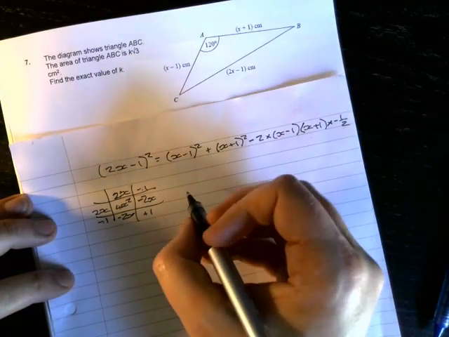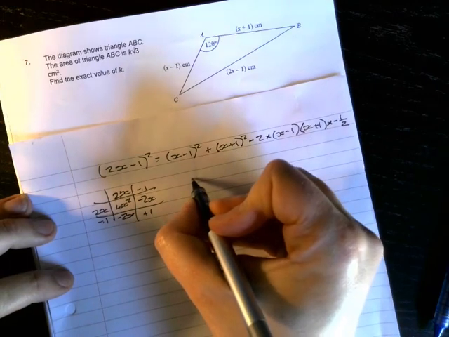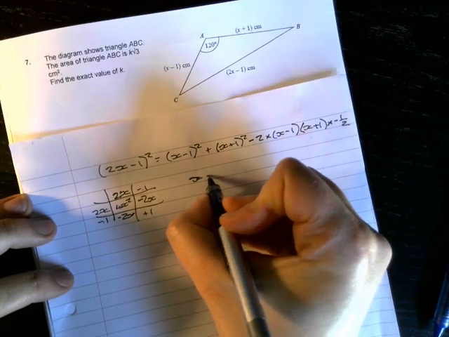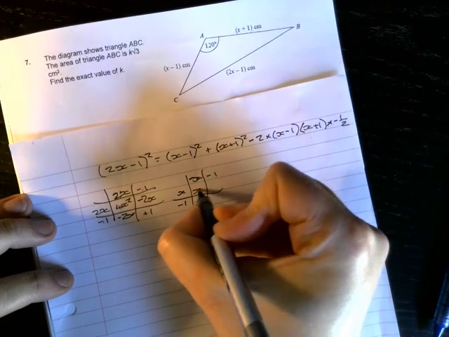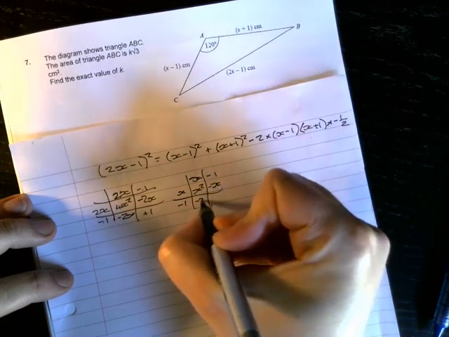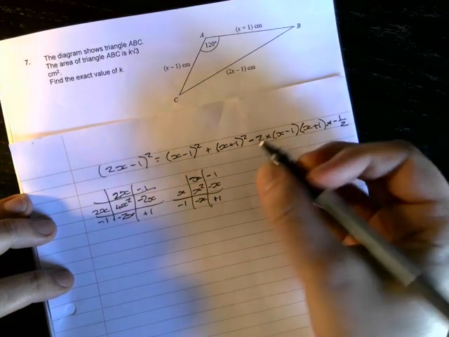If we multiply out this next one, we've got x minus 1, x minus 1, so that's x squared minus x minus x and plus 1.